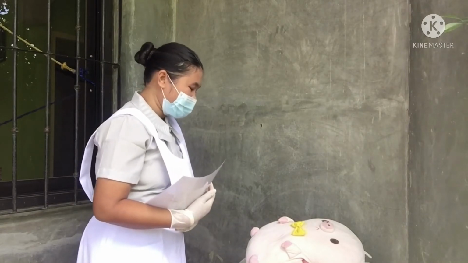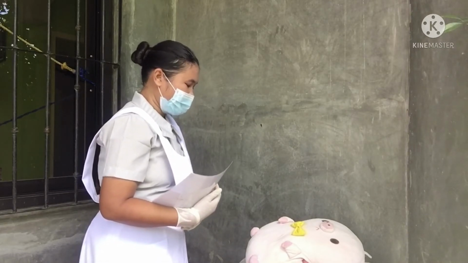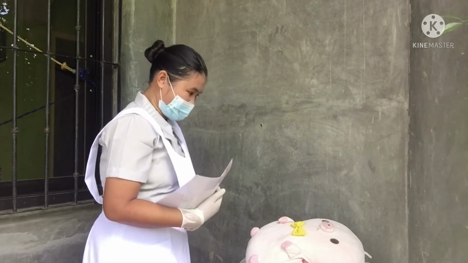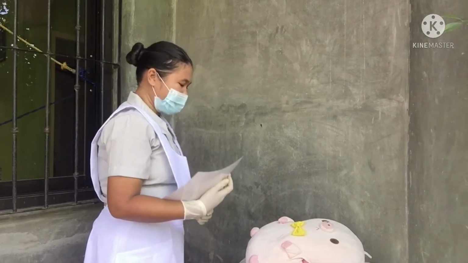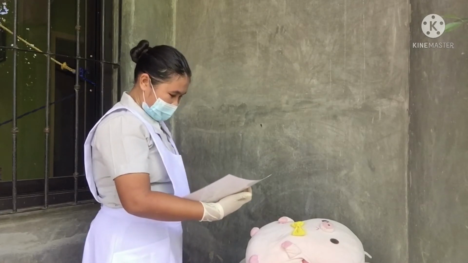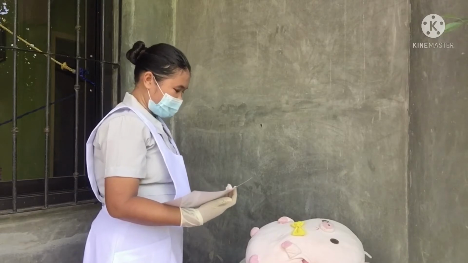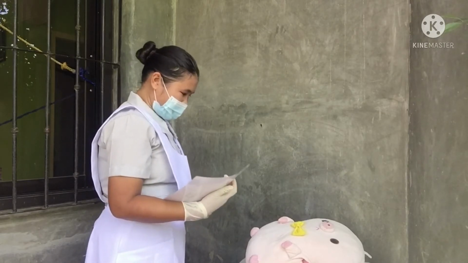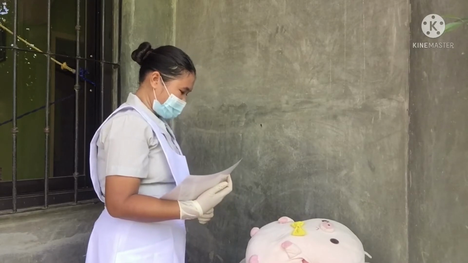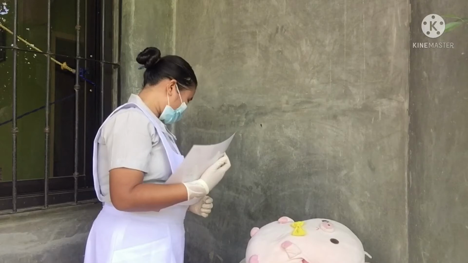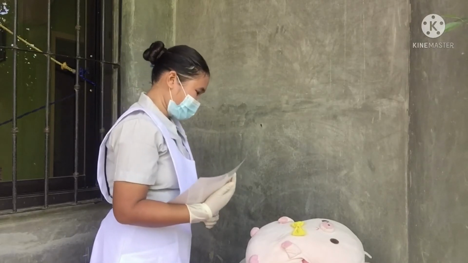Okay, so now can you tell me how much pain you feel right now, on the scale from 0 as the lowest and 10 as the highest? Okay, let me see the chart again for verification. Now, before we start changing the dressing of your wound, may I ask, do you have any allergies to any certain agents and tape?